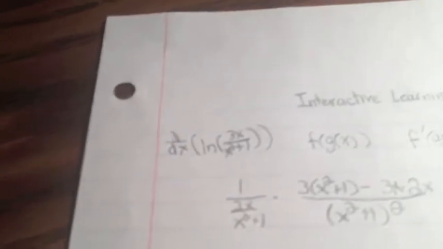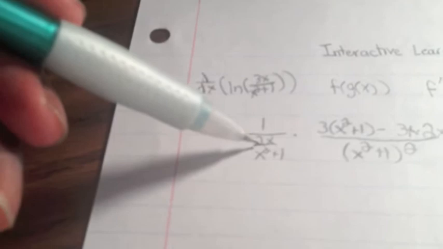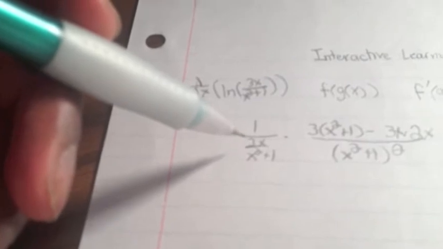So when you have something over a fraction, in this case we kind of have a fraction over a fraction over a fraction. So we're going to have to multiply by the reciprocal. So simply 1 over 3x over x squared plus 1 is the same as saying x squared plus 1 over 3x. So we're going to simplify that, and we're also going to simplify this side of the equation right here by distributing the 3 and multiplying this out, and also solving this.